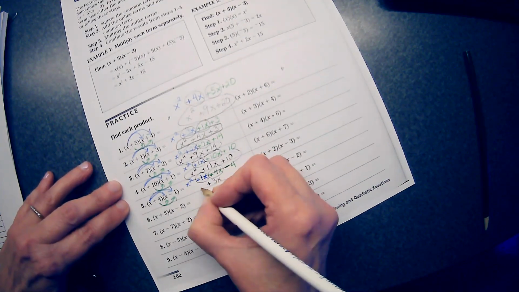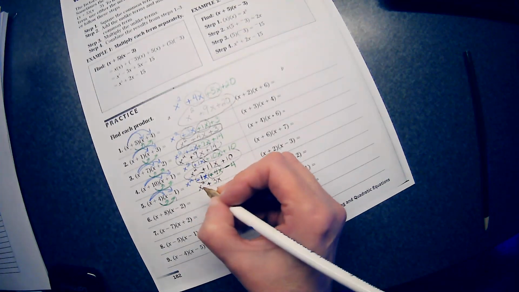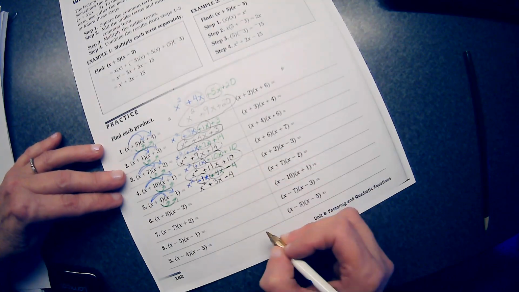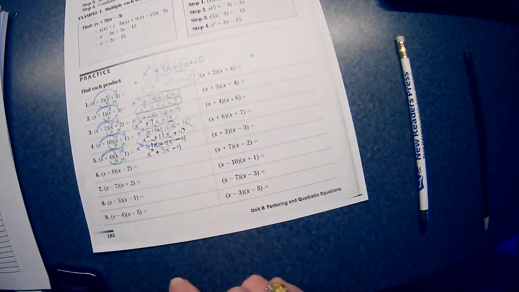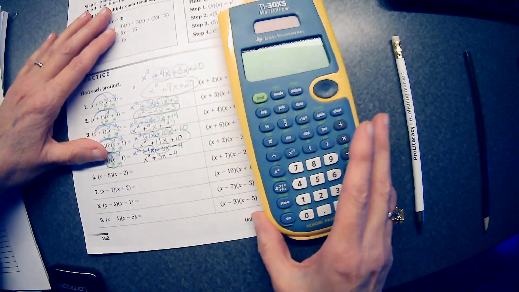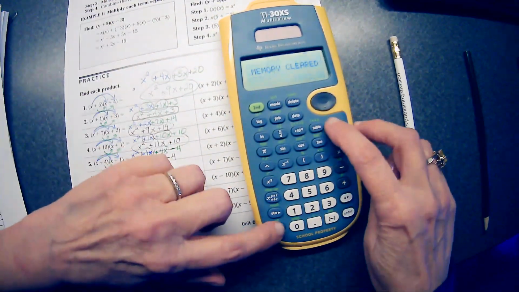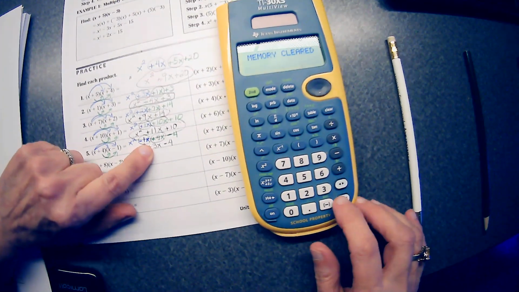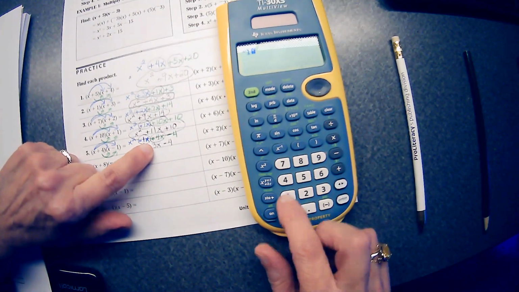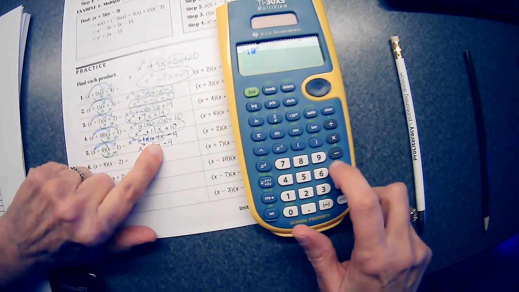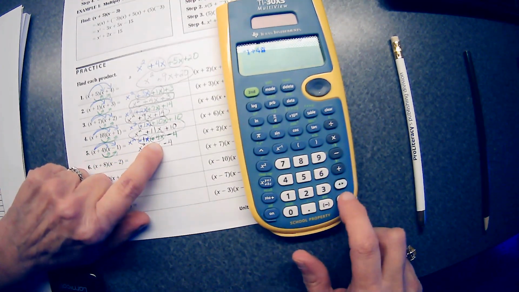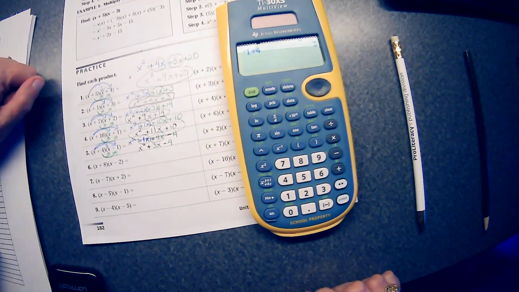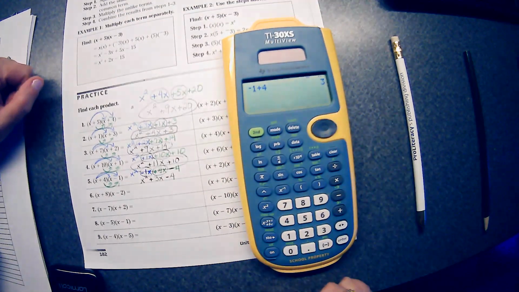x squared plus 3x minus 4. Okay, let me show you how to put this in your calculator. Okay, turn it on and clear our memory. Okay, I have negative 1x, negative 1 plus 4, enter. And it gives me my answer right there. 3. Just need to put my x behind it, right?